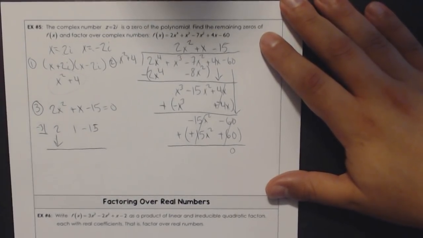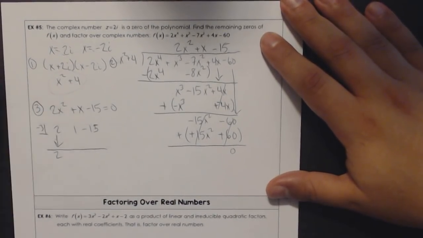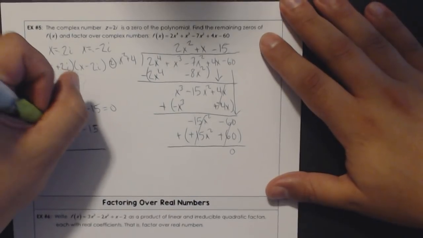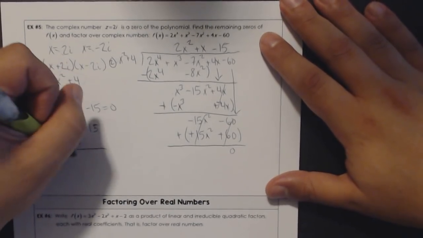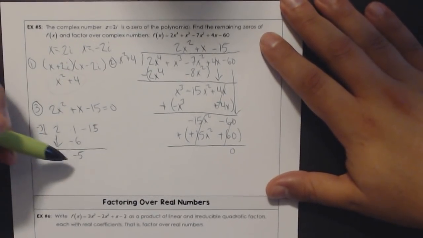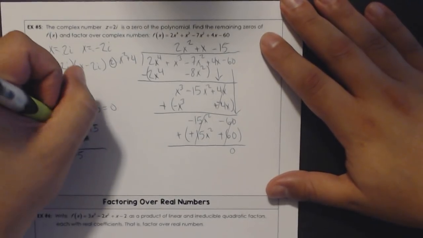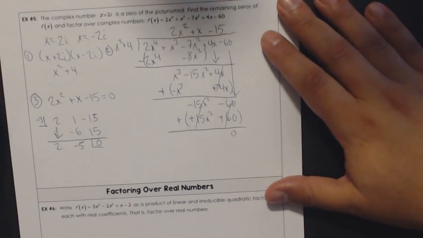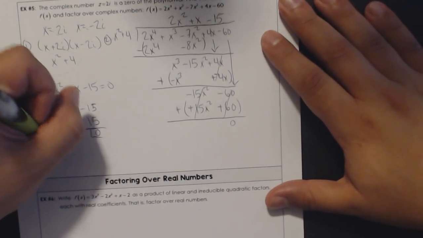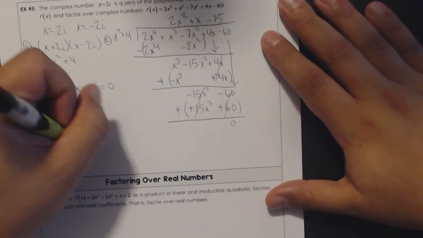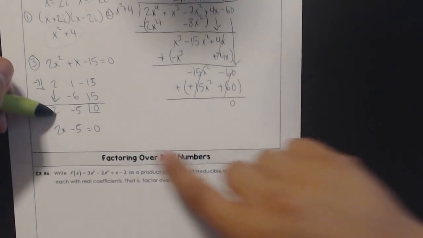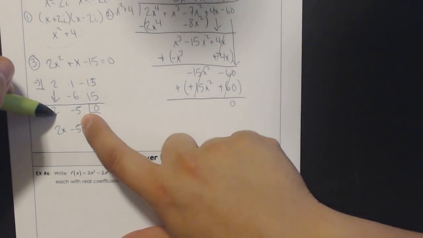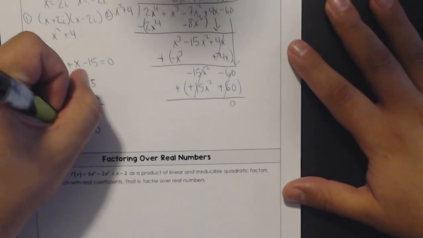I bring down the 2. 2 times negative 3 gives me negative 6. 1 plus negative 6 gives me negative 5. Negative 5 times negative 3 gives me positive 15. Sure enough, I get 0 here. And I'm left with 2x minus 5 is equal to 0, because all I'm left with is 2 coefficients. I add 5.